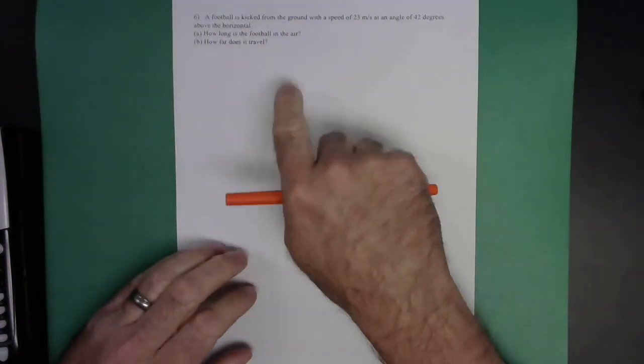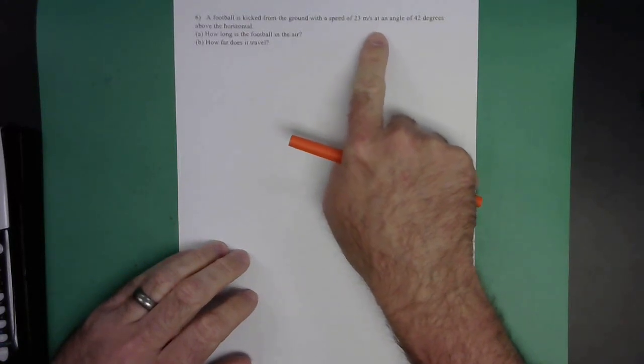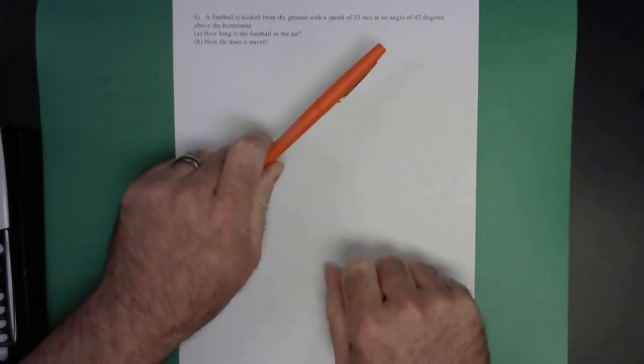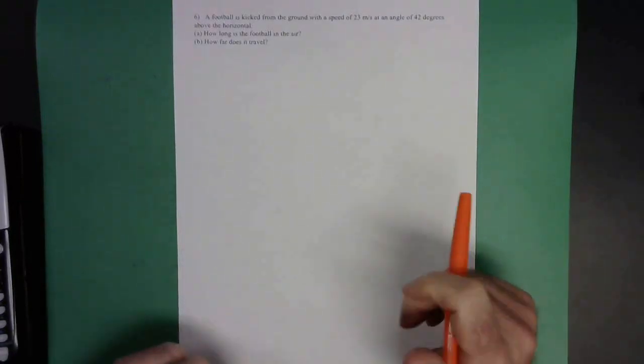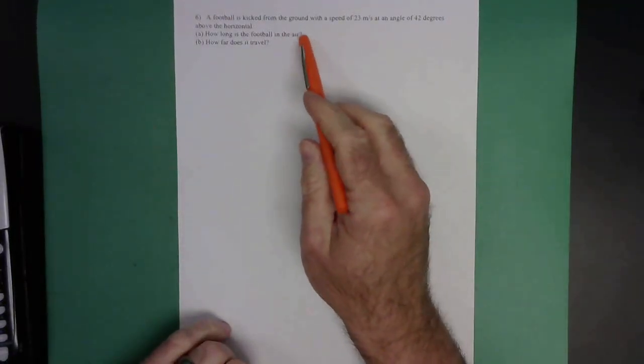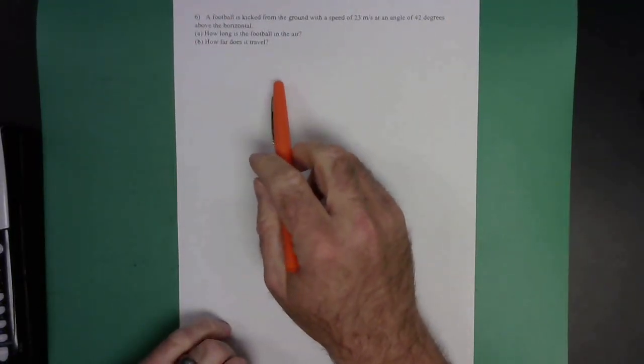All right, here we are for Honors Physics, Projectile Homework Set Worksheet 2, looking at problem number 6. It says, a football is kicked from the ground with a speed of 23 meters per second at an angle of 42 degrees above the horizontal. How long is the football in the air? So we're solving for a time. And then how far does it travel?